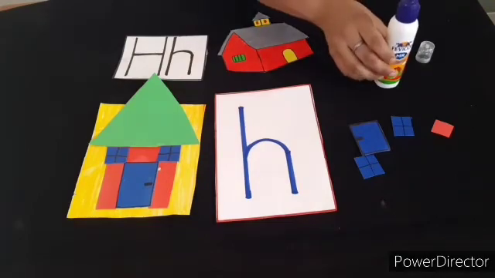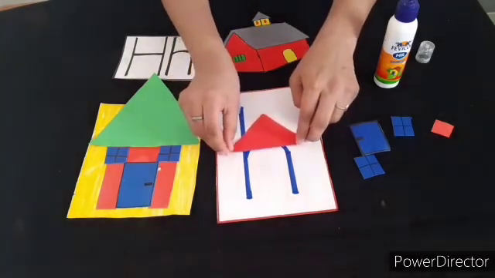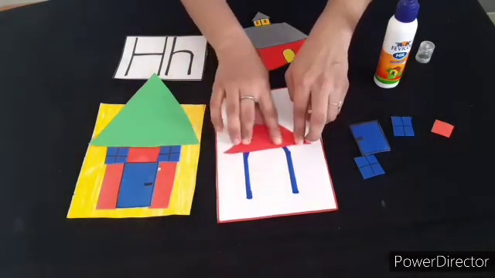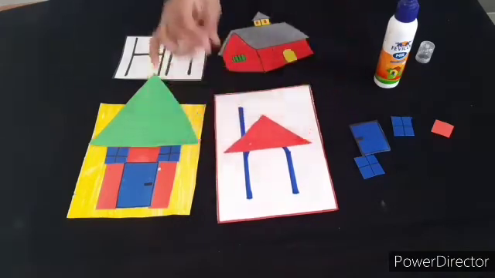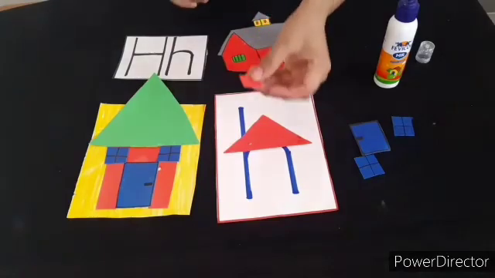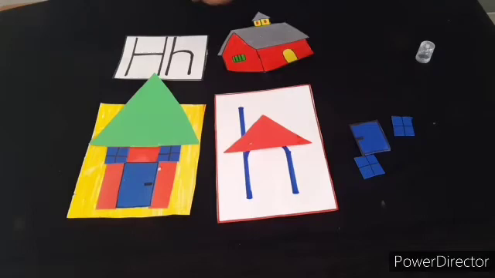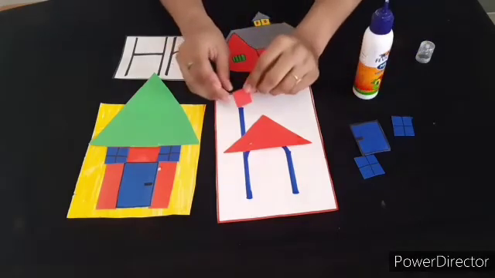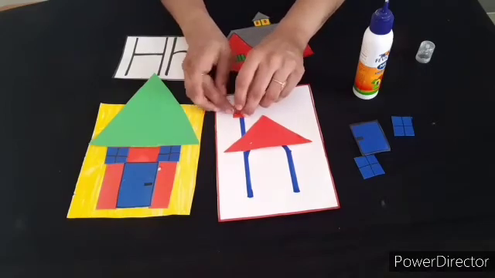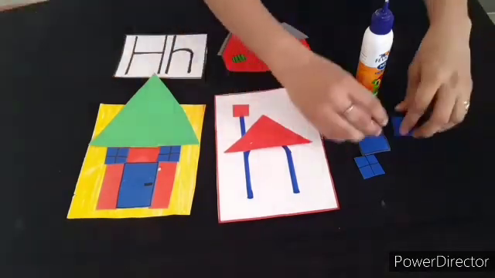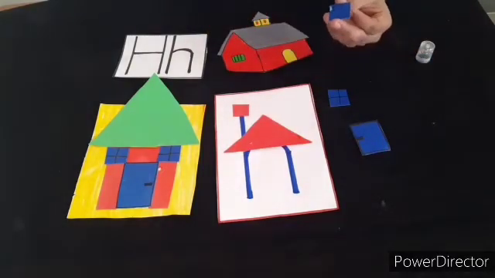I will paste the roof of the house. Like this. And one square shape. Stick it. Two windows.